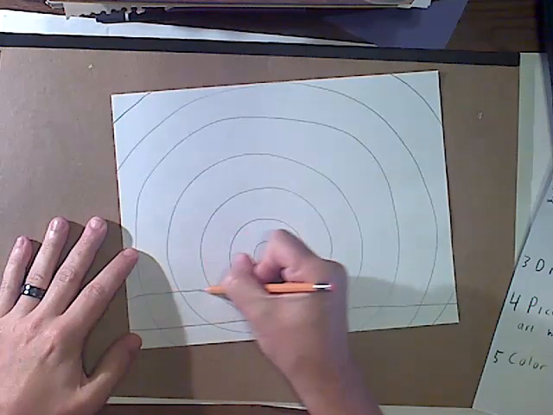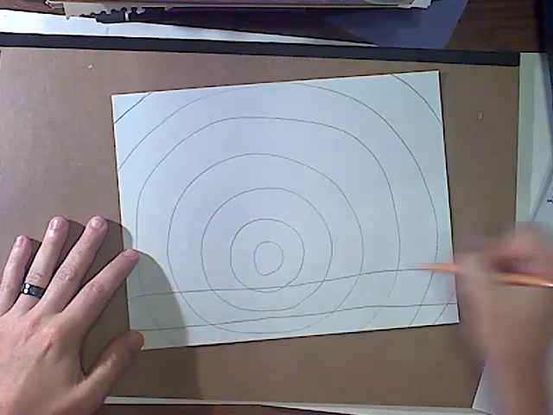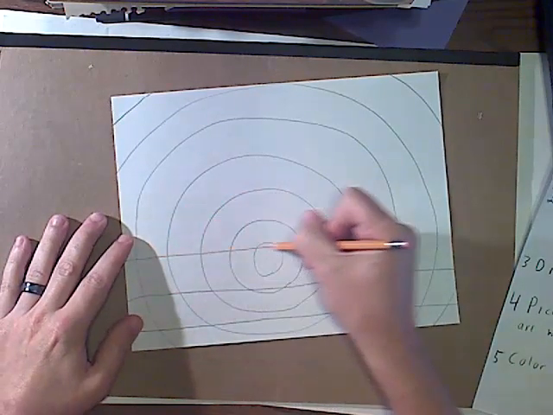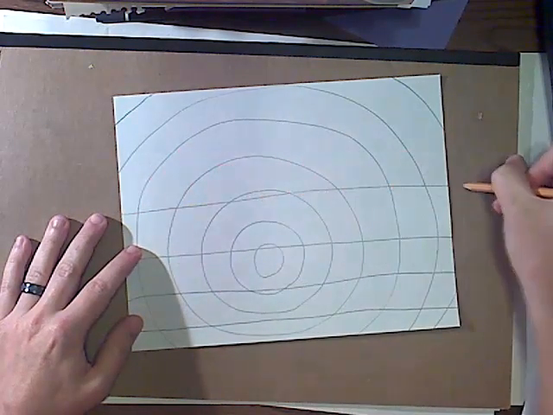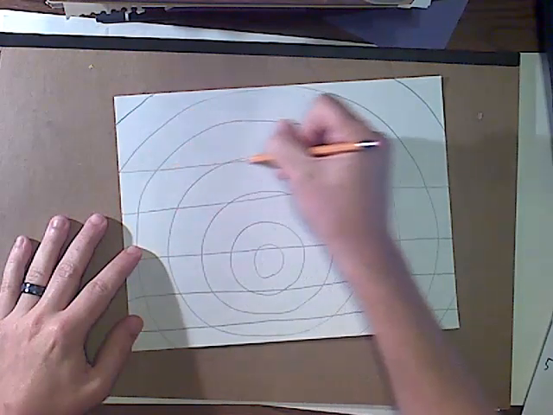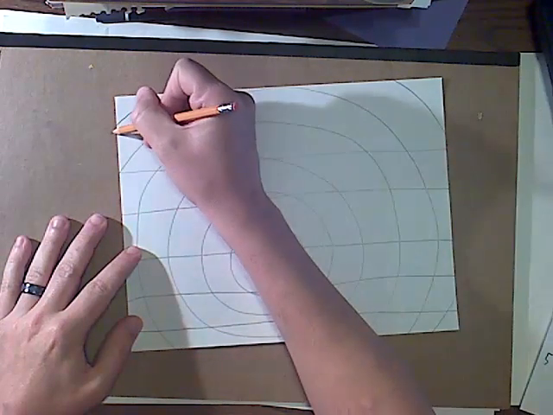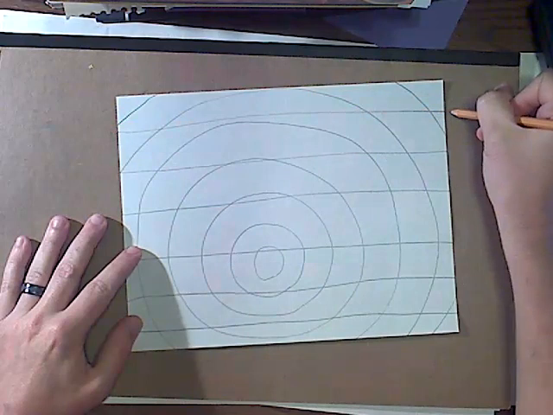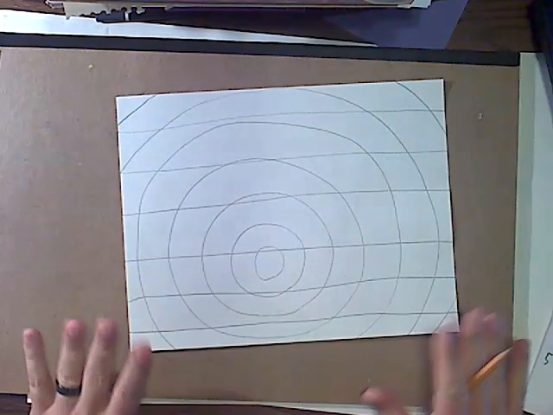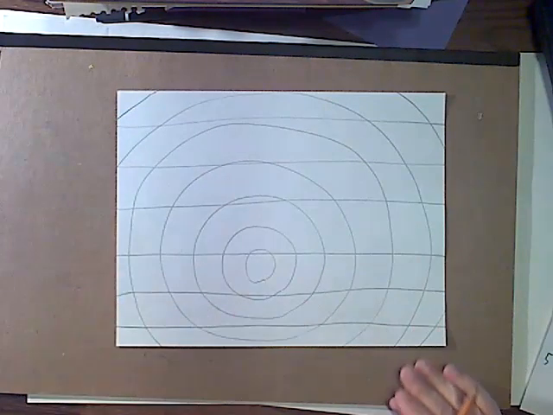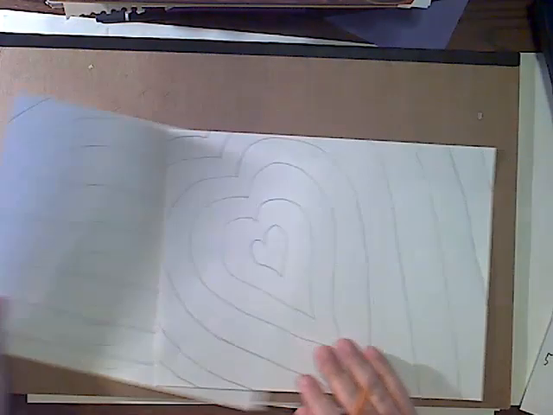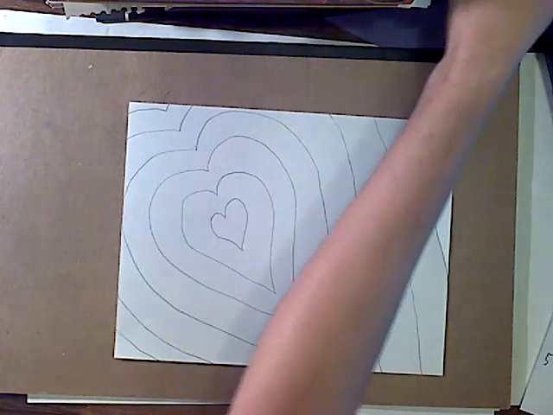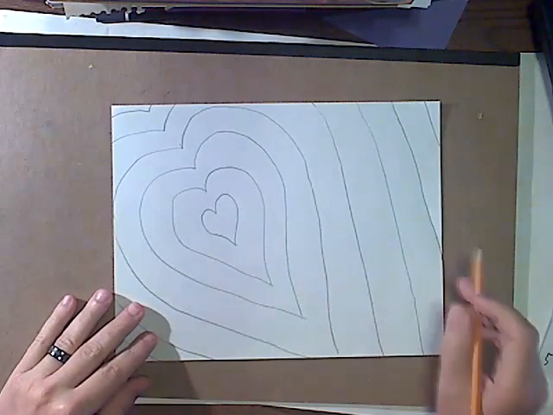So that's 1, that's 2, that's 3, that's 4, that's 5. That's 6. And I could call it good there. I've got my design. I've got my pattern. That's 6. Pretty easy. Now, if I wanted to do a heart, maybe this one I'll do a zigzag too.